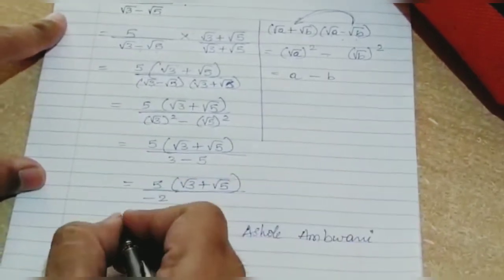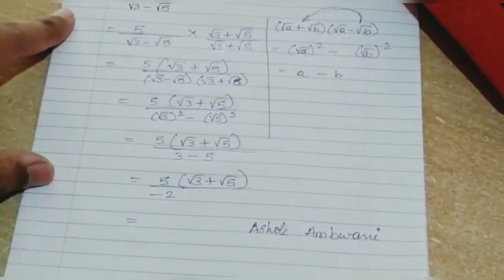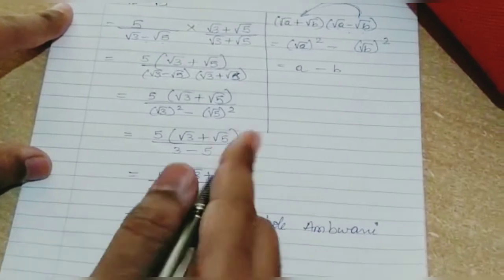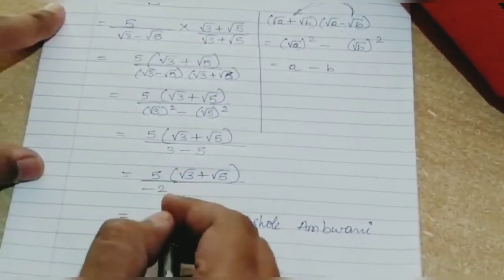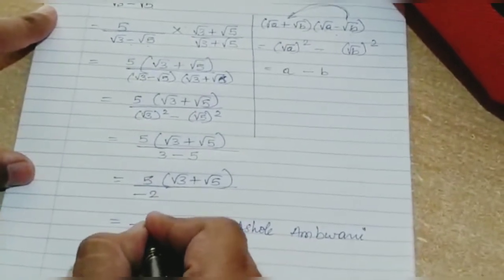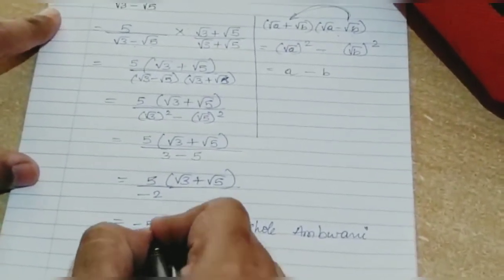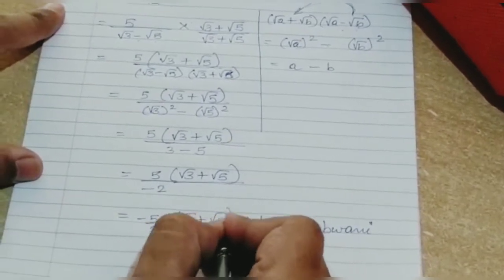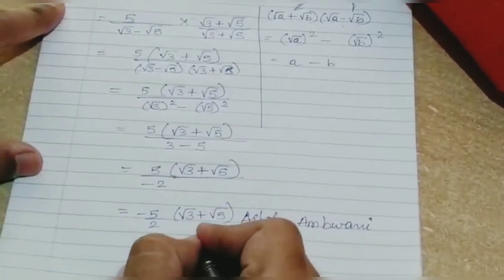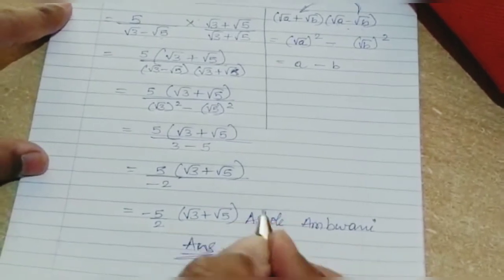As we cannot keep a negative sign in the denominator, we need to multiply this 5 upon minus 2 with minus 1. So in the next step it will become minus 5 by 2, and root 3 plus root 5 as it is. So this will be your final answer.